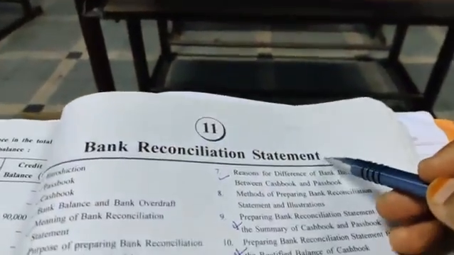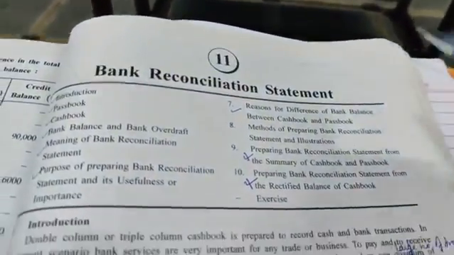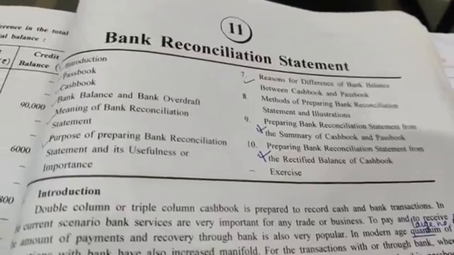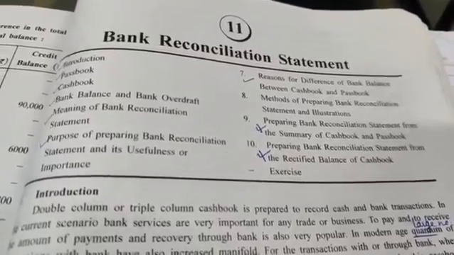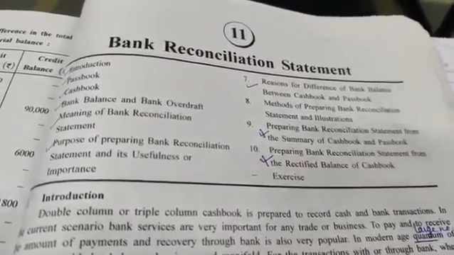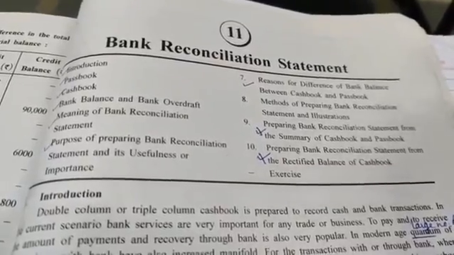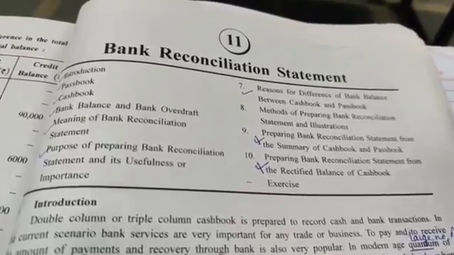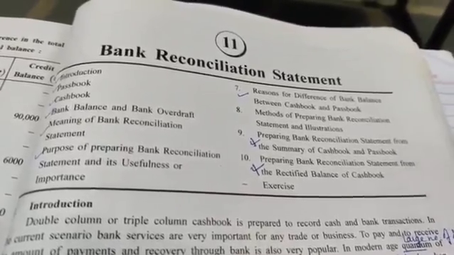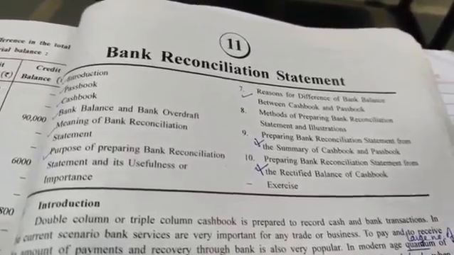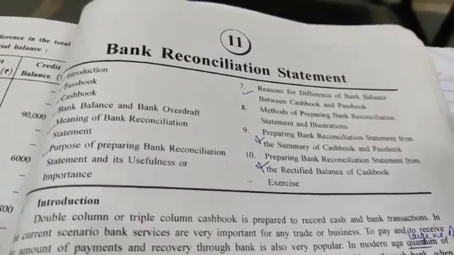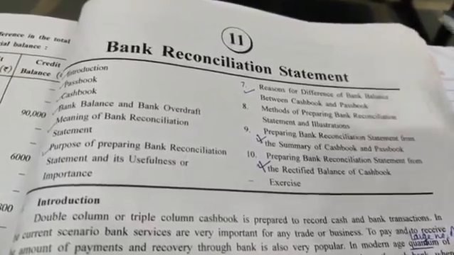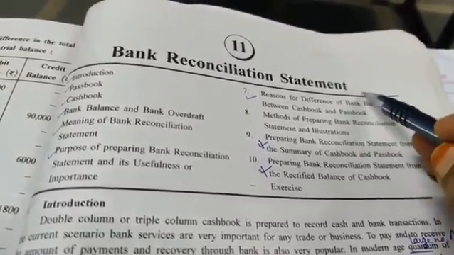So when is this statement prepared? When there is a difference between the passbook balance and the cash book balance, okay, it does not tally, there is a difference. So a statement is prepared to rectify those mistakes, or whatever is forgotten, the entry is done again and the balance is tallied. So this statement is prepared at that time.